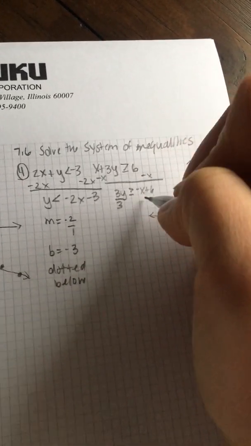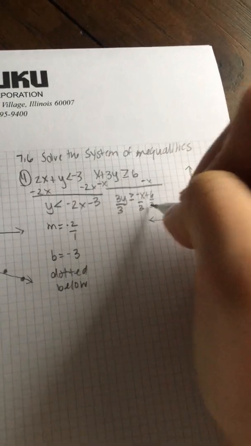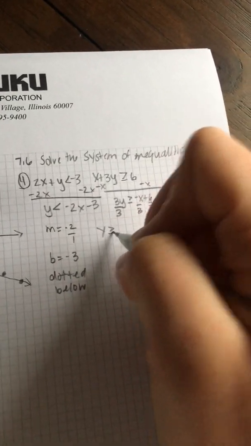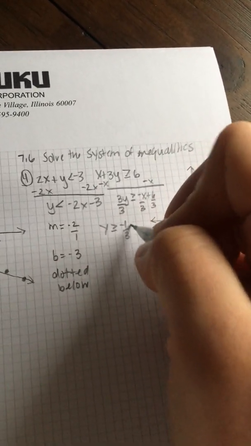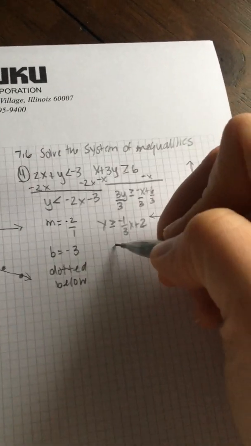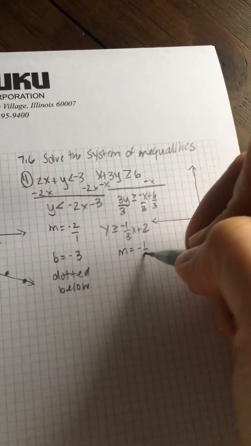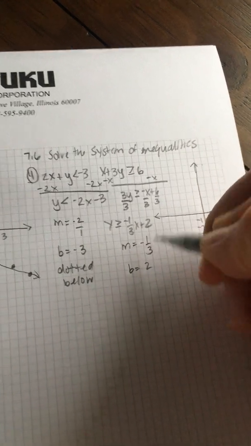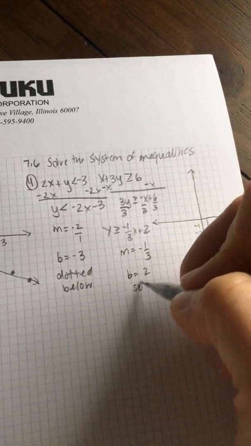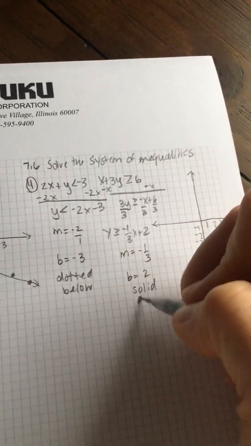I'm going to divide all of these by 3 to get y is greater than or equal to negative 1/3 x plus 2. Therefore, I can list my slope as negative 1/3 and my b is 2. Here I know I need to use a solid line and I need to shade above.